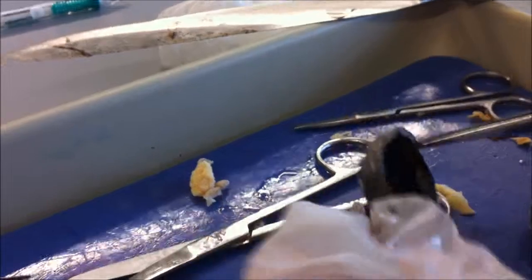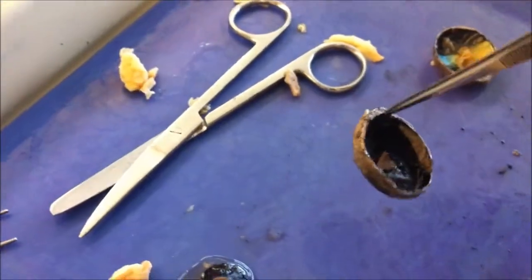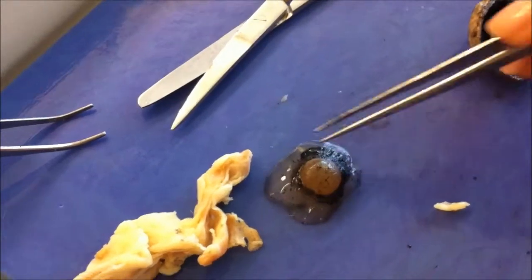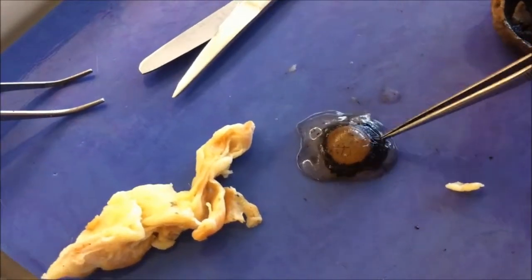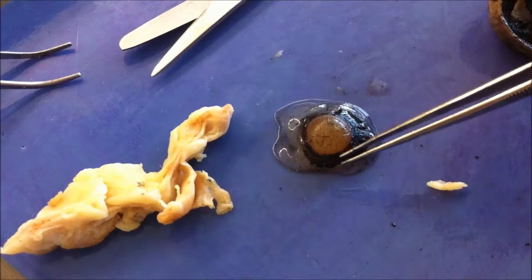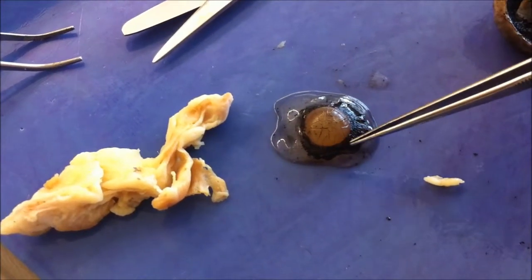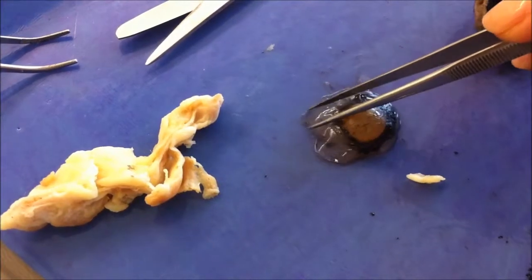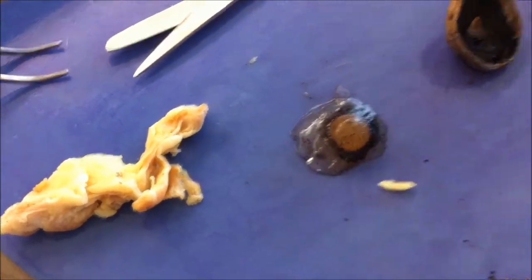So the cornea, the pupil is the whole opening, and the ciliary body has aqueous humor in it. We have your lens, the iris, and the aqueous humor.